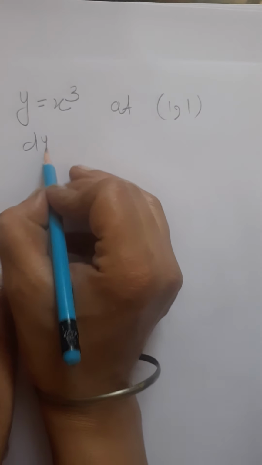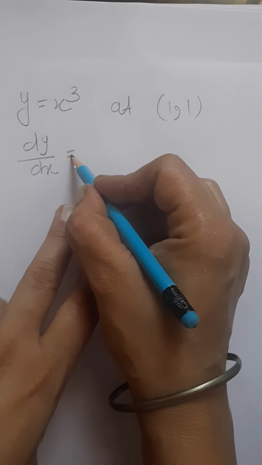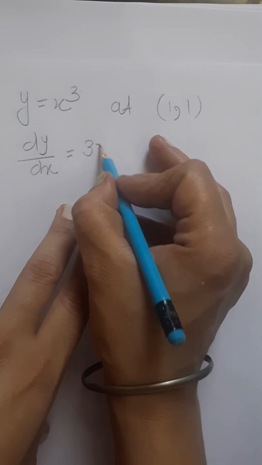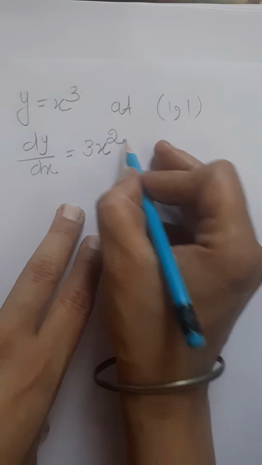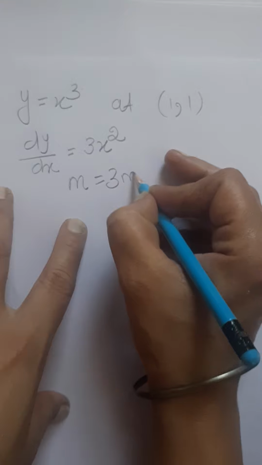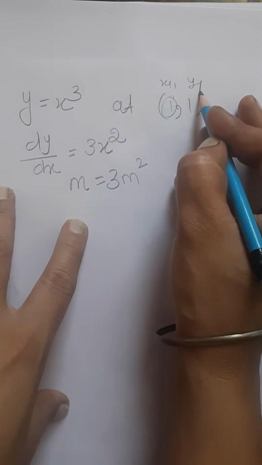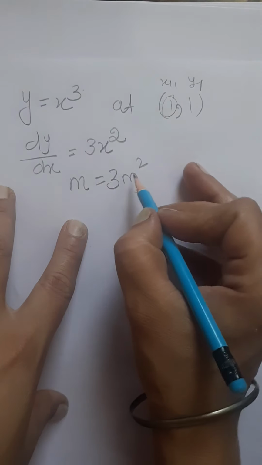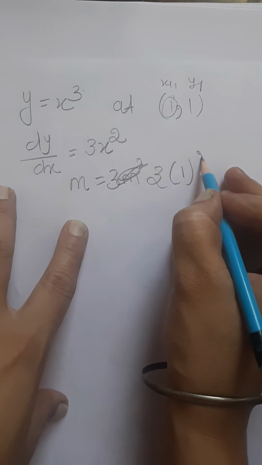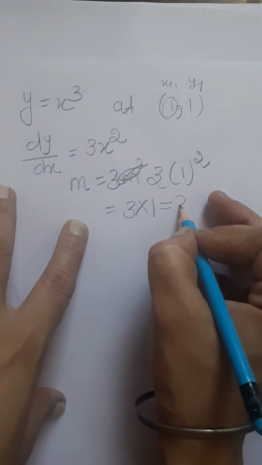First of all, we write its derivative dy upon dx. The derivative of x cube is 3x square. This is m. When we put x is equal to 1, because this point is x1, y1, we find the slope. We put 1 in place of x and we get 3 into 1, which is 3.